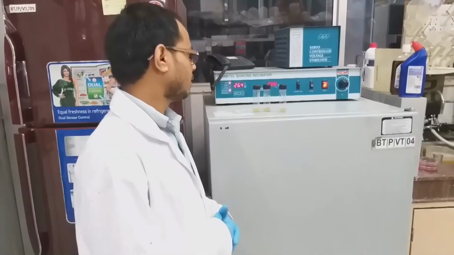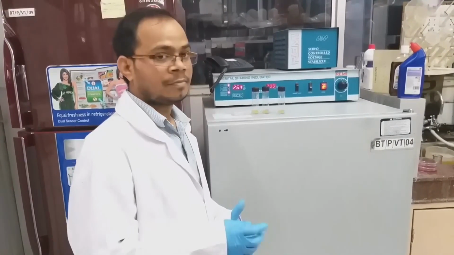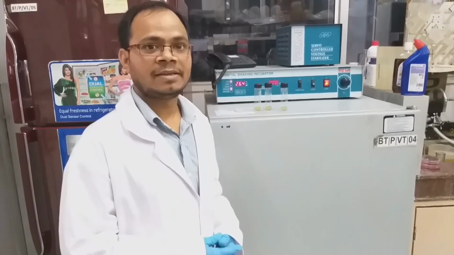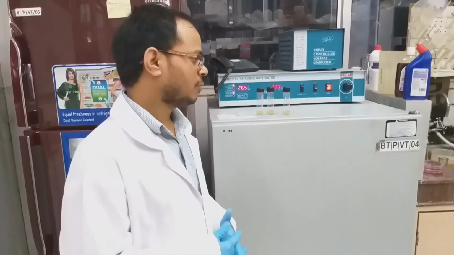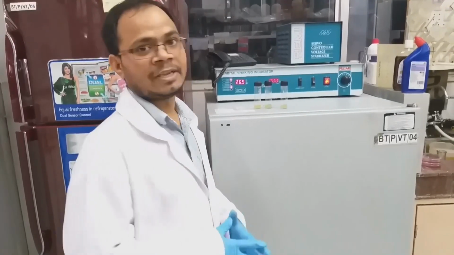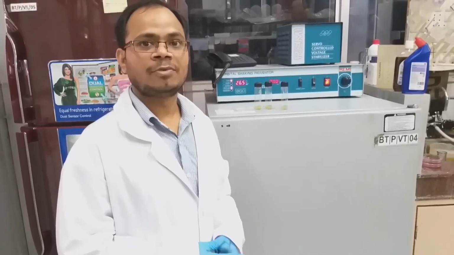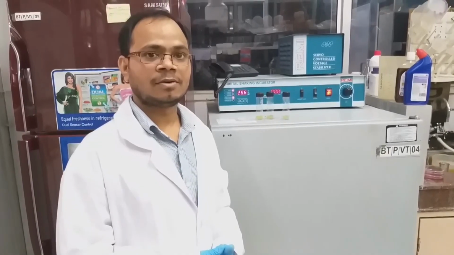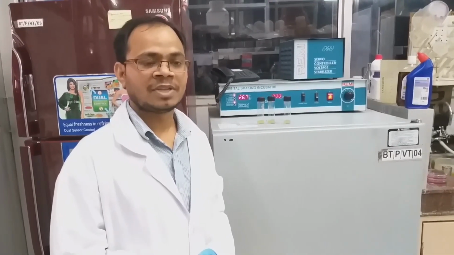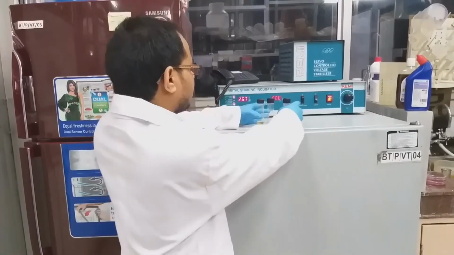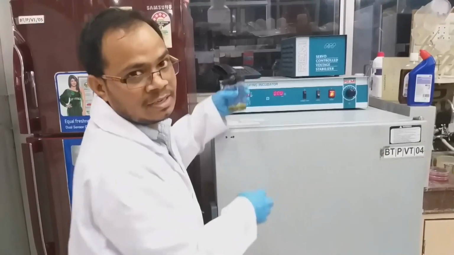We have inoculated a single colony into LB media with a suitable antibiotic. Now what we have to do is keep it in an incubator until we get growth of 0.4 or 0.5 OD before inoculating into a large culture. So I will keep these vials in the incubator shaker.